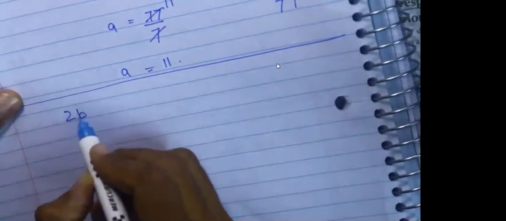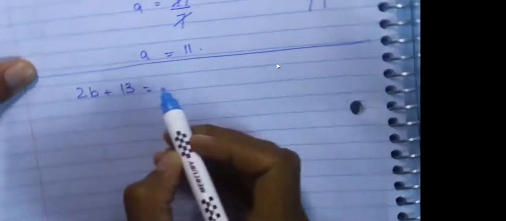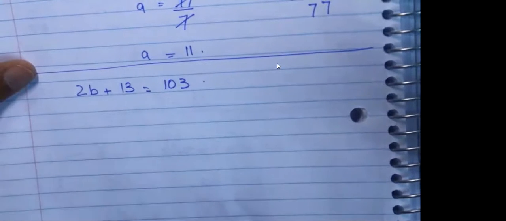Sabiha? Yes, teacher. Can you please help me with the value of B? So what equation should I use? We can use 2b plus 13 equal to 103. Very good. Okay, next step would be 2b equals 103 minus 13.